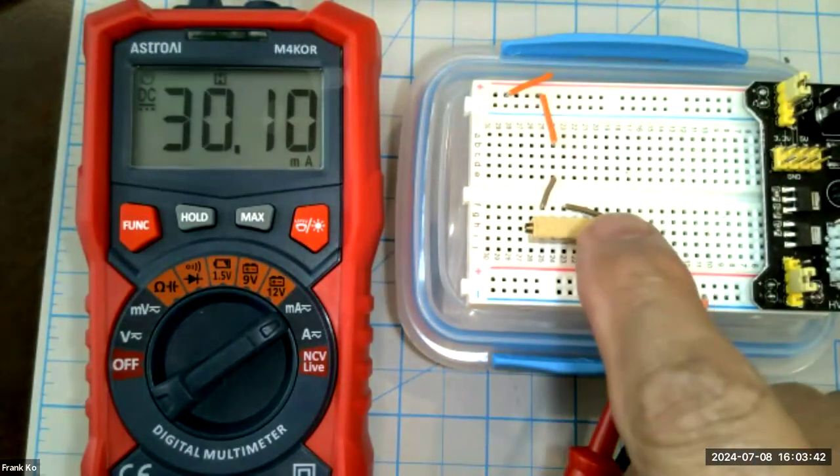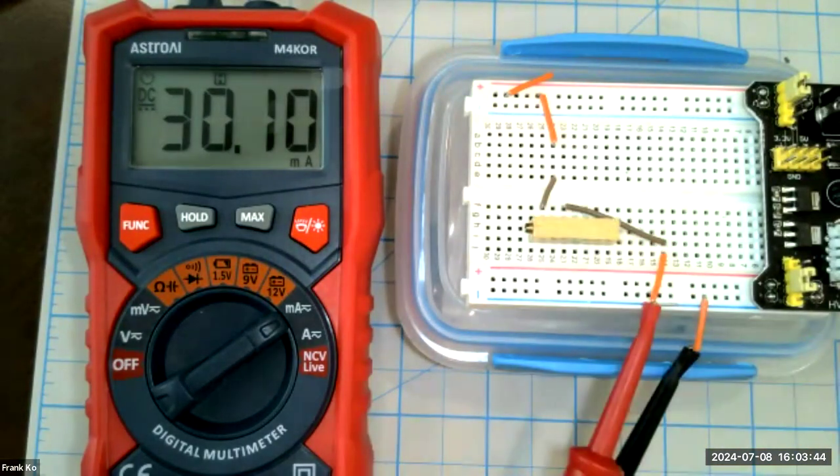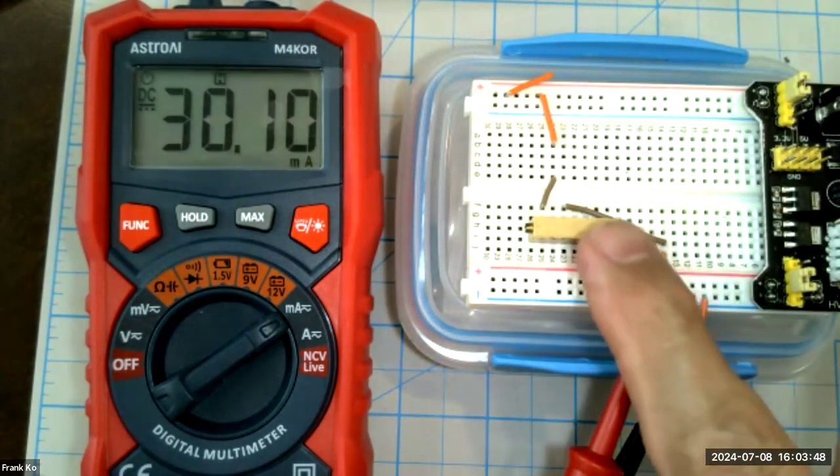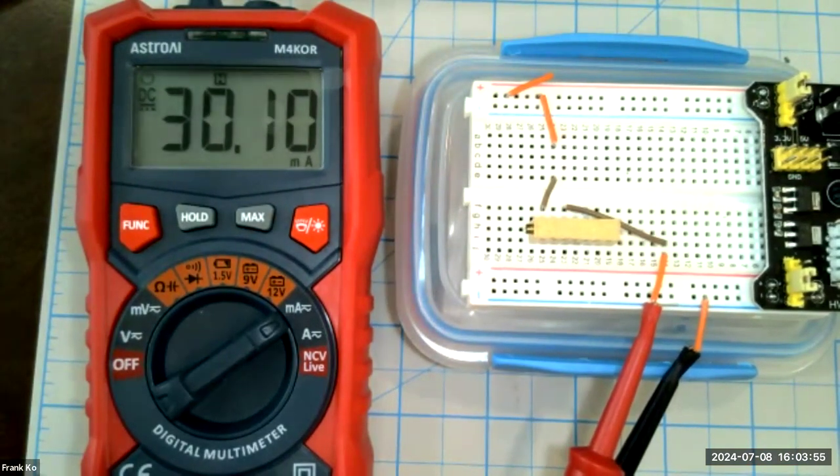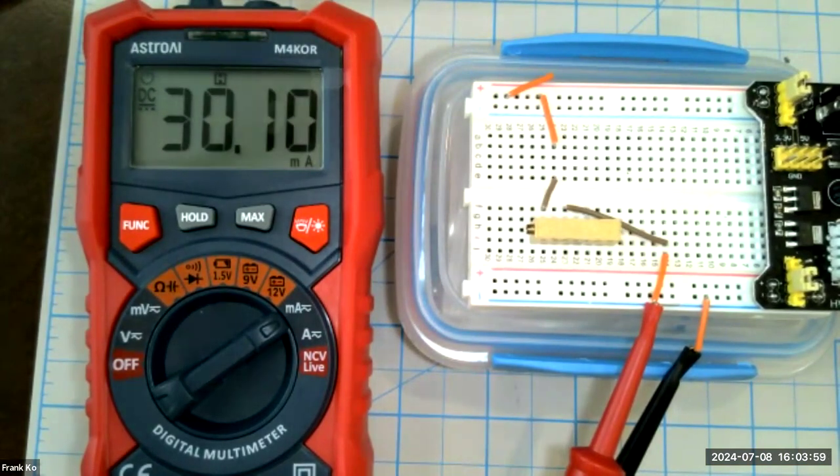And that's achieved with a multi-turn pot for greater precision in adjusting the ohms to produce the desired current that we were looking for. All right, that completes the answers for troubleshooting question number 2 from lesson 5.